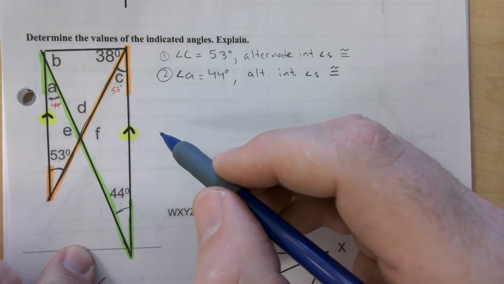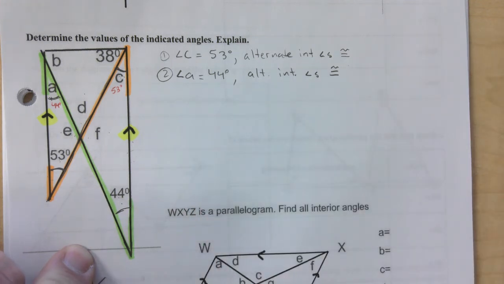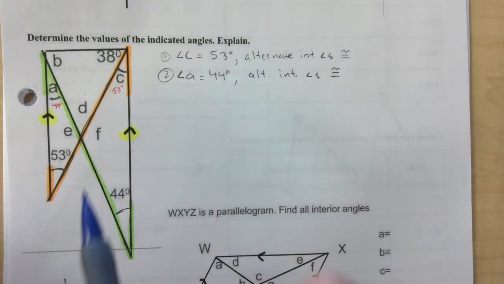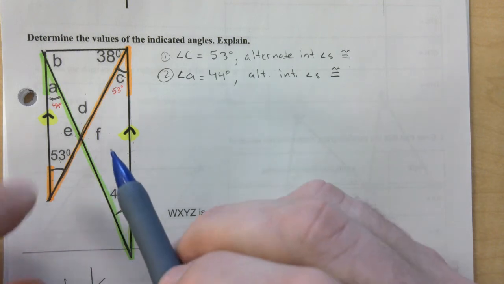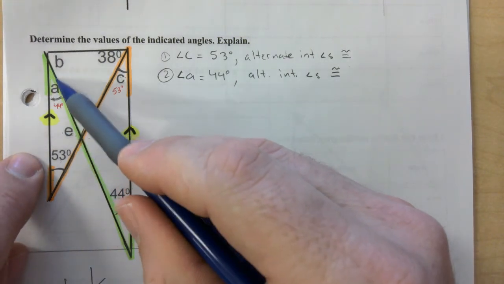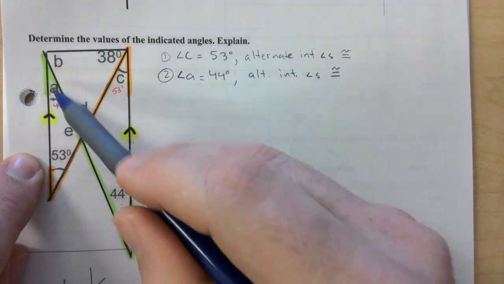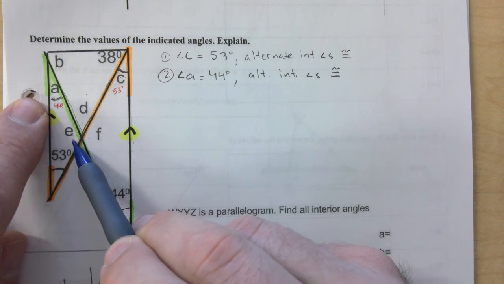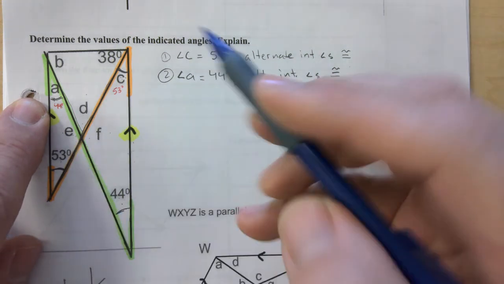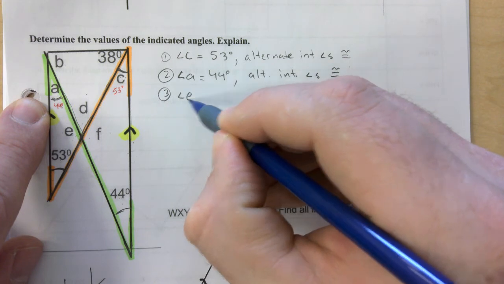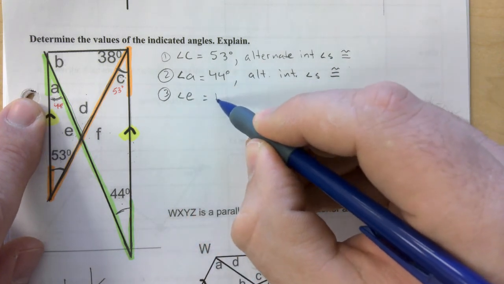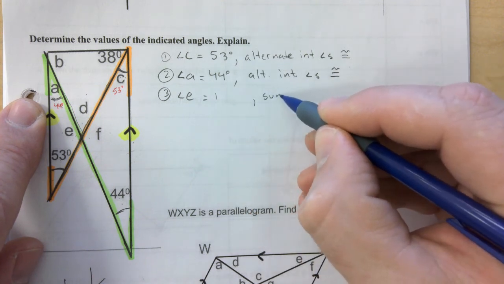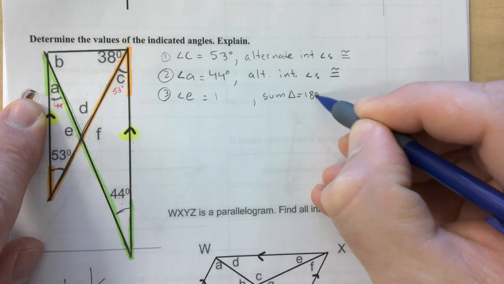What can you do now? Somebody say something on the chat or earlier, okay. I know this can be a little frustrating, but look at this one. If I look at this triangle here, I can find E because I have two angles already. I can easily find E. Angle E would be, how about we explain it here, sum of triangle is equal to 180.